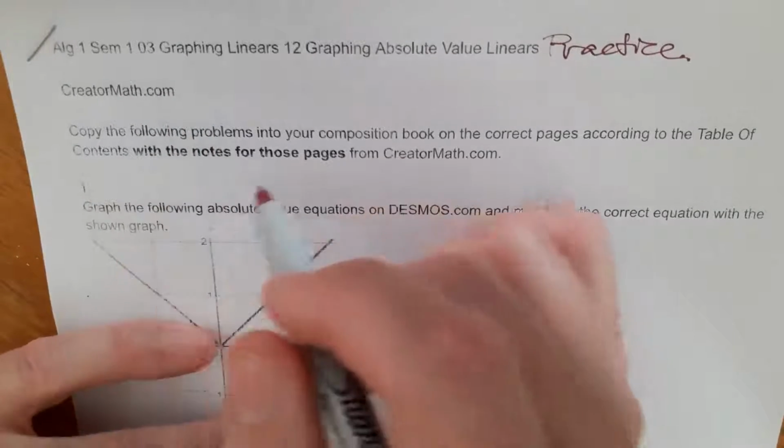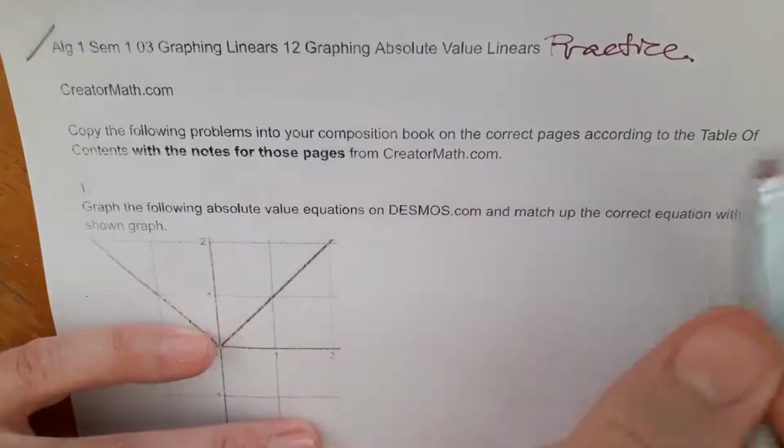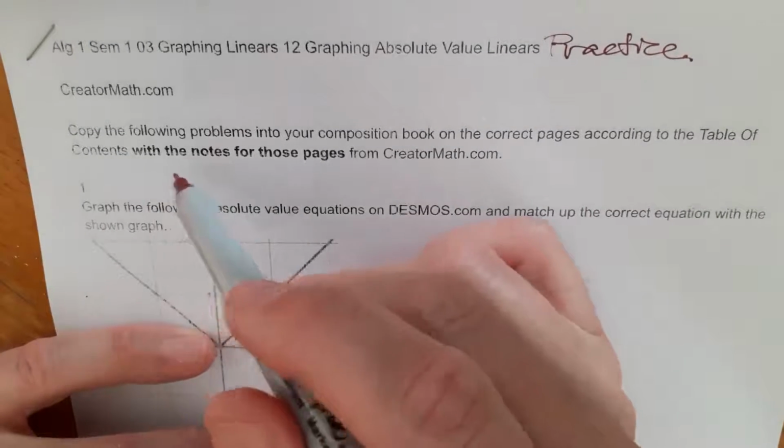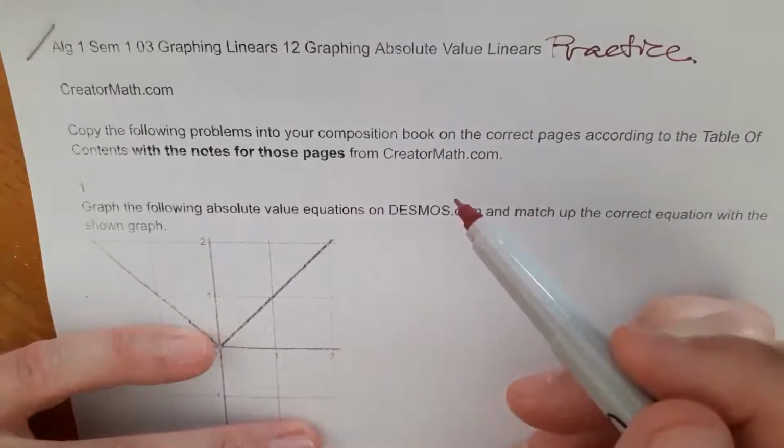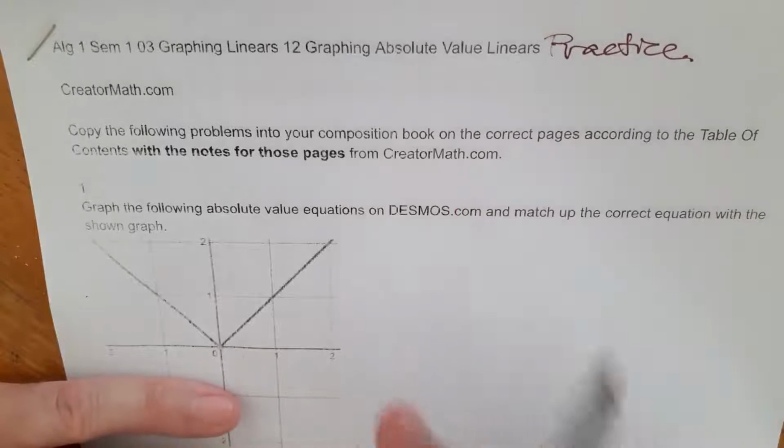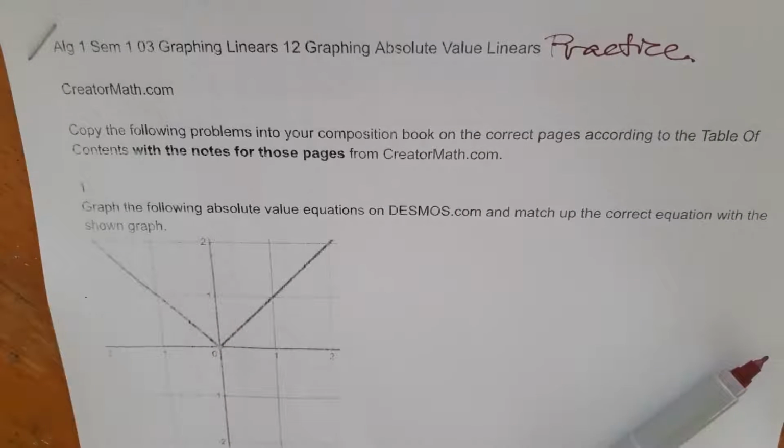The instructions are: copy the following problems into your composition book on the correct pages according to the table of contents, with the notes for those pages from creatormath.com. So usually at this point I try to show where those notes are on the website because they can be difficult for students to find.